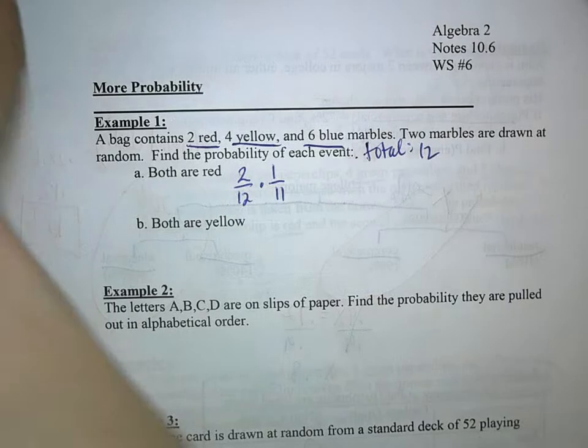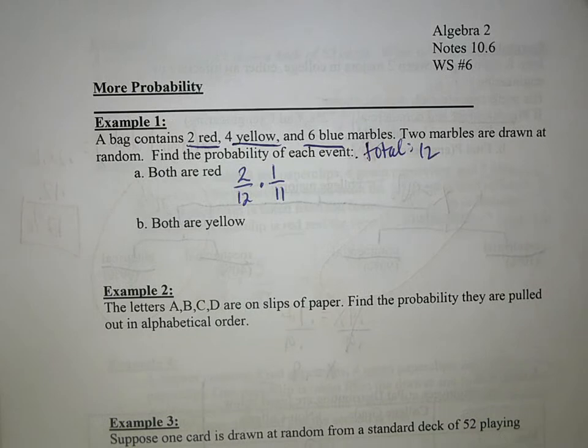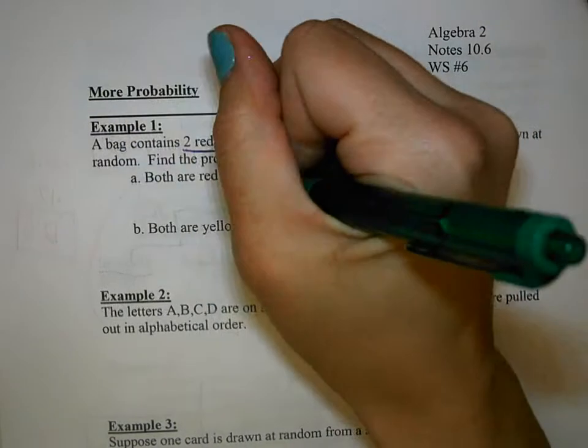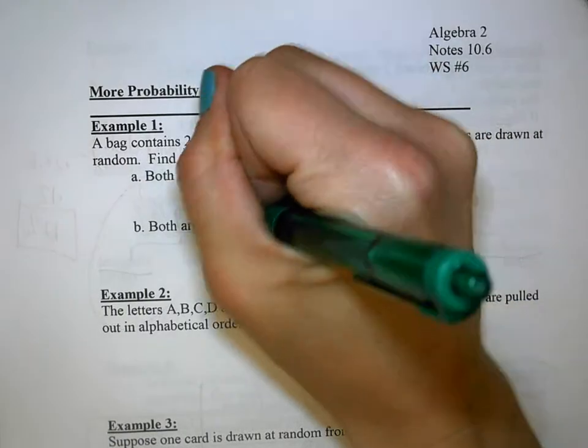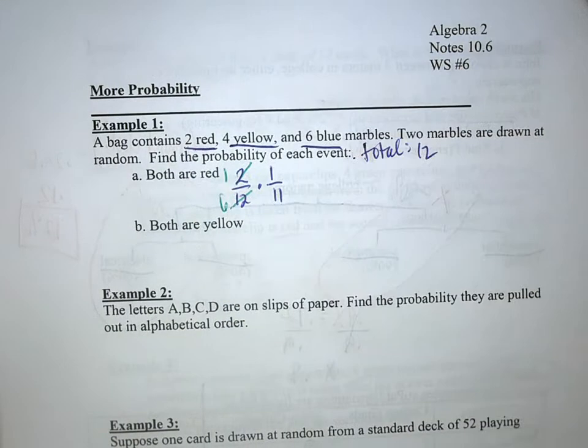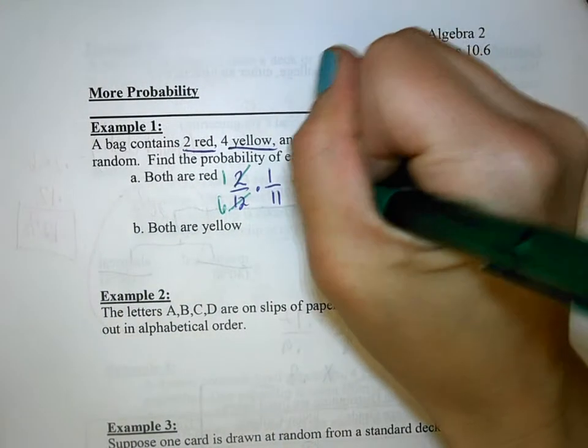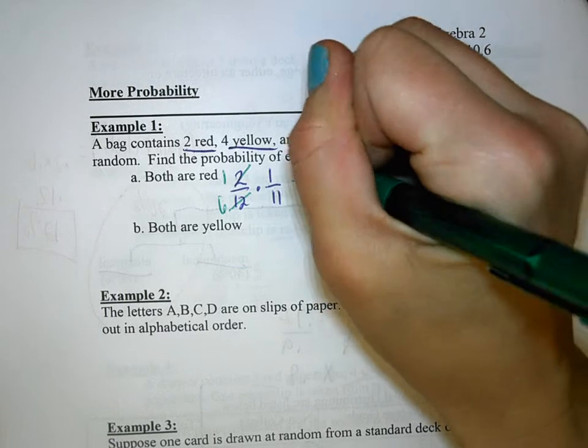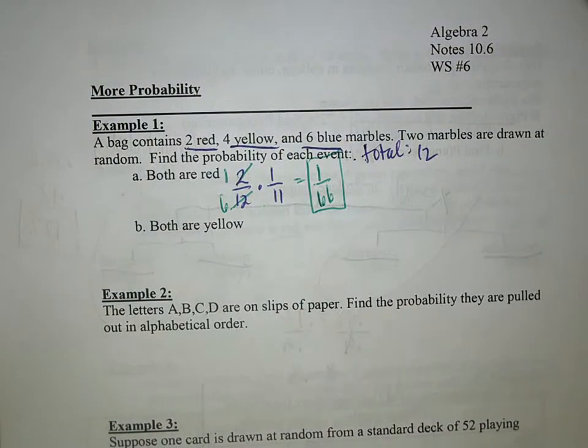And then it's always easiest to reduce before you multiply. So can I reduce here? Yeah. Good. 2 divided by 2 is 1. 12 divided by 2 is 6. And then that's it. And we get 1 over 66 as our answer. Okay. Probability both are yellow.